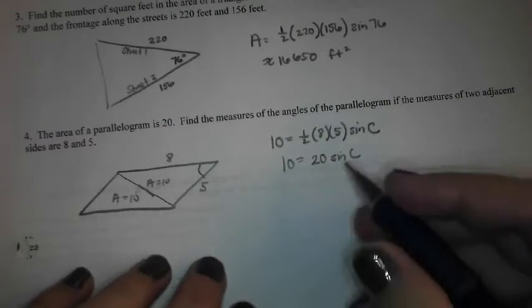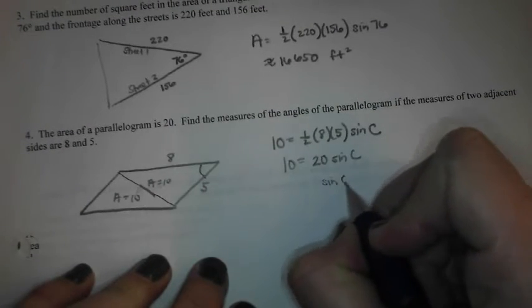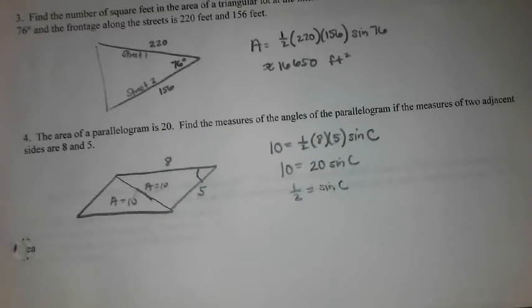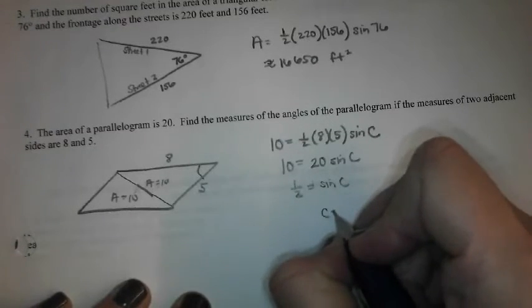And then you would divide both sides by 20. And we'd have to do inverse sine. Or you could tell me the sine of what angle is a 1/2? 30. Good. Or you can do inverse sine. So C is 30 degrees.